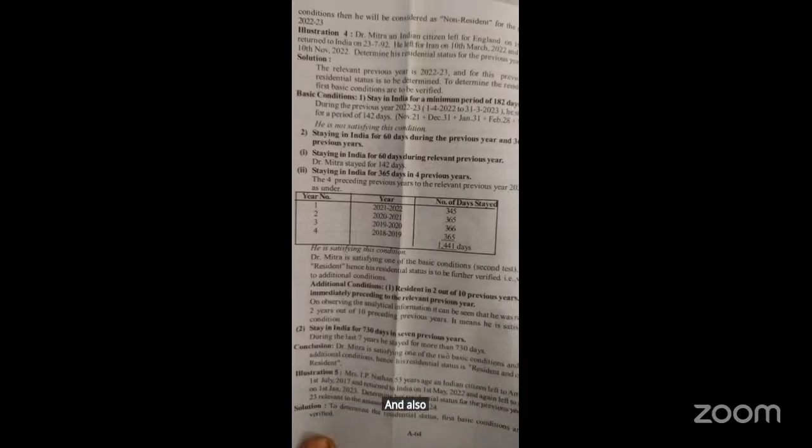So he satisfied one of the basic conditions and also both the additional conditions. Then the individual is considered resident and ordinary resident.